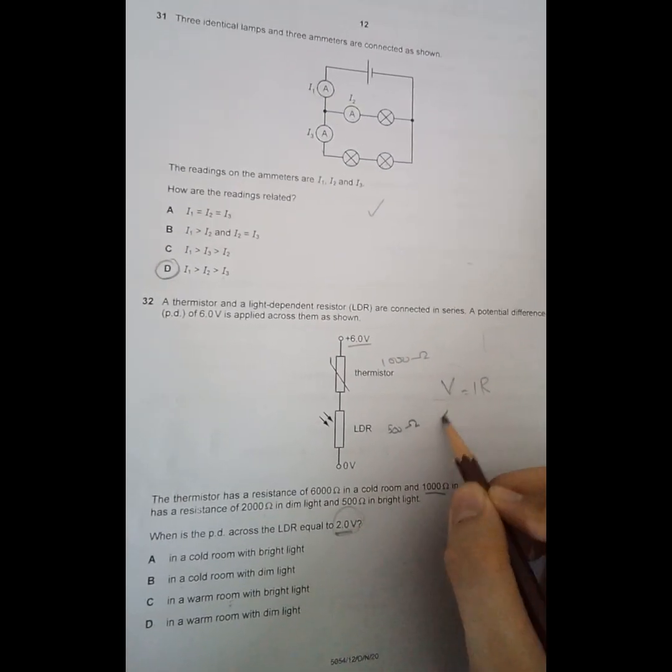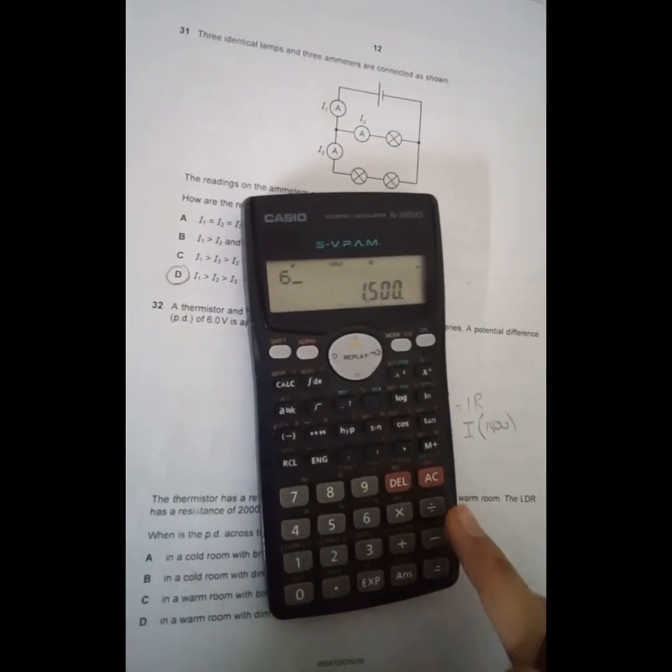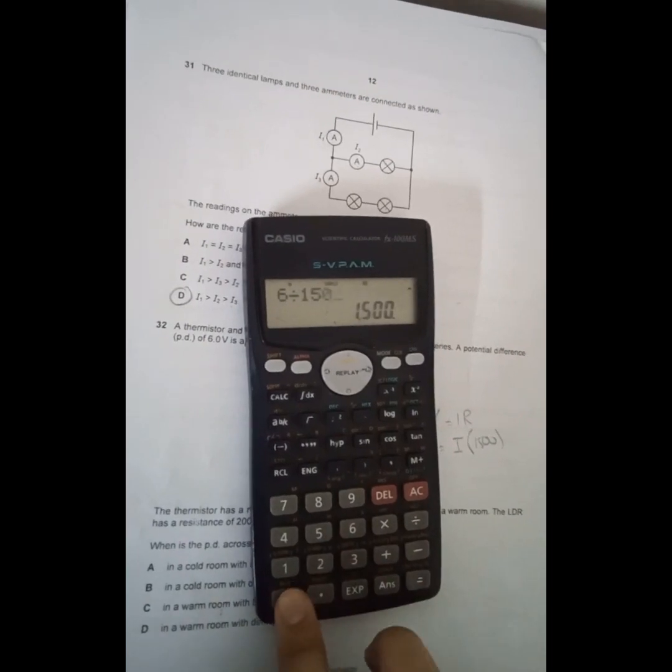So they're asking me for the potential difference. I know in series the current remains the same, but the potential divides itself. But for the total, I know V is equal to I R, and the total potential is 6 volts. I is something I have to find, but the total resistance is 1500. So it's going to be 6 divided by 1500.